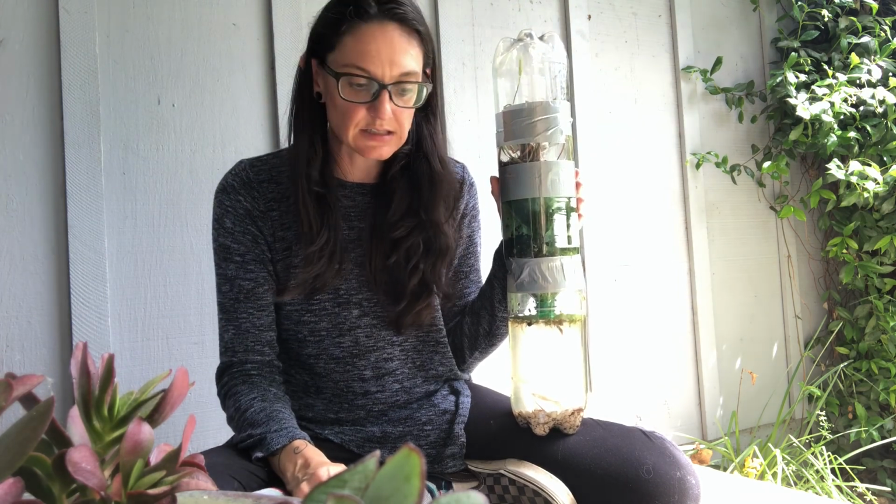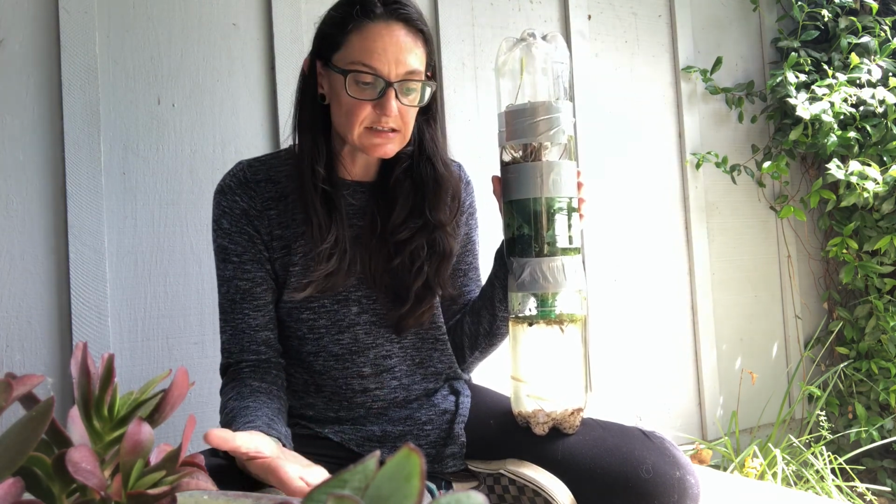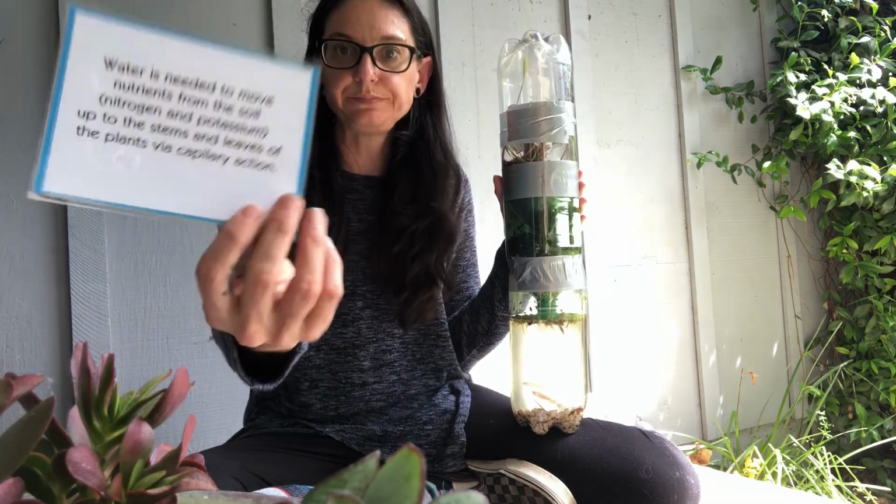The roots of the plant that I showed you earlier, they're like little fingers and little suckers. The roots of the plant suck up that water and those nutrients, and then move the water and nutrients up through the roots into the stems and the leaves. Again, the water is needed to move the nutrients from the soil, which again are nitrogen and potassium, up to the stems and the leaves of the plants through capillary action.